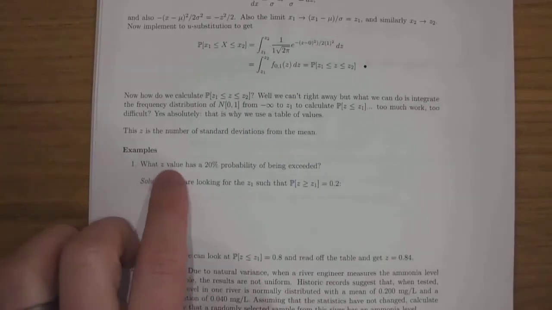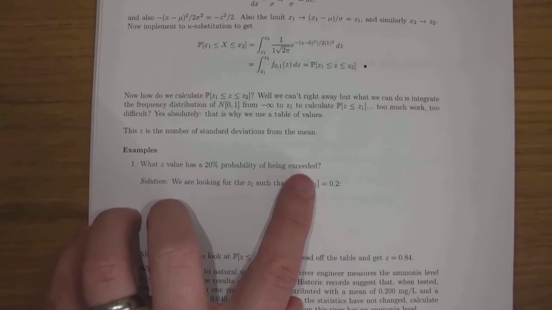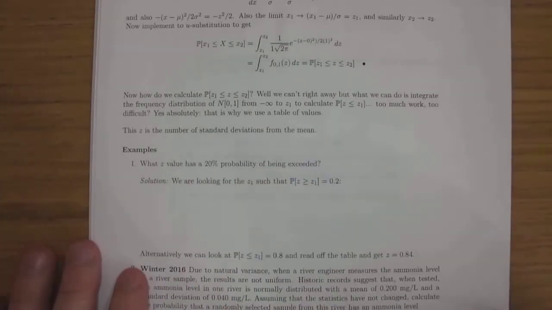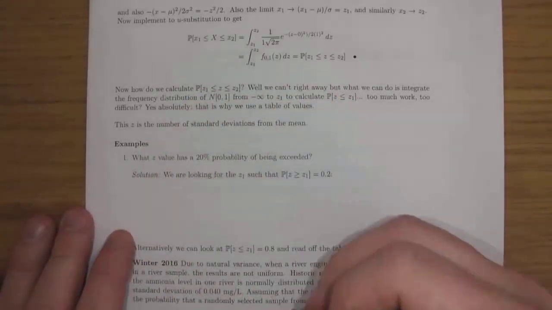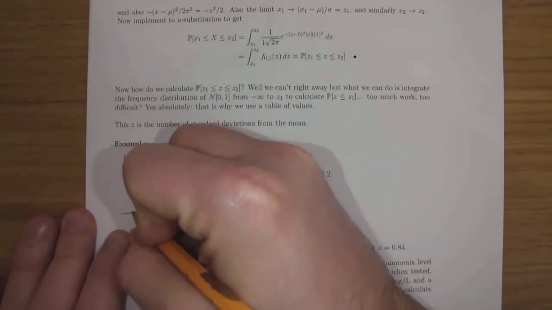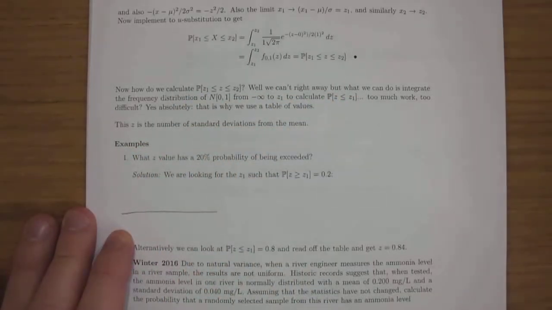Okay, so what z value has a 20% probability of being exceeded? I think pictures are the best way to go for me. So let's draw our z.